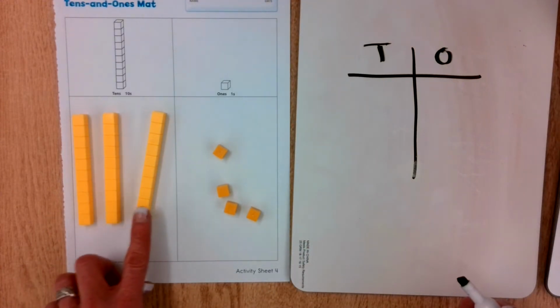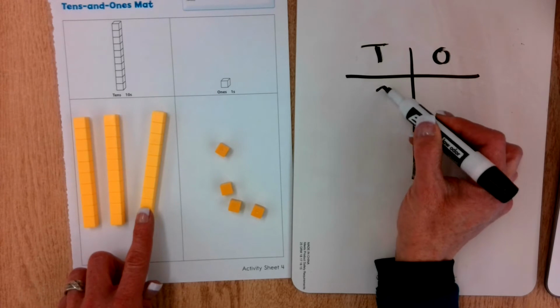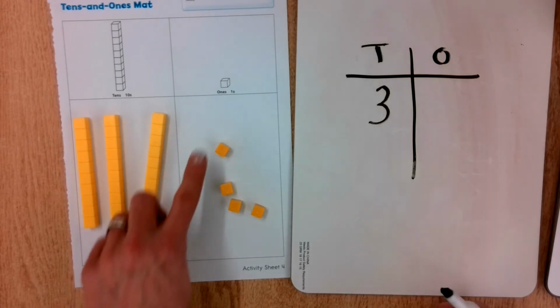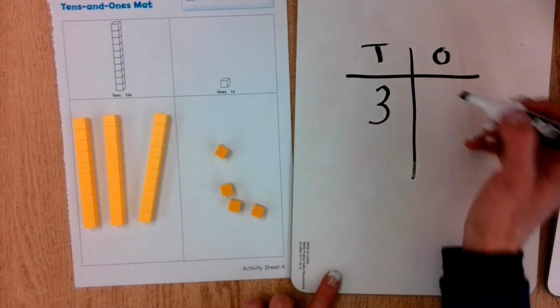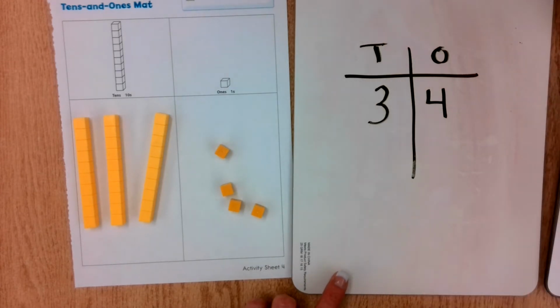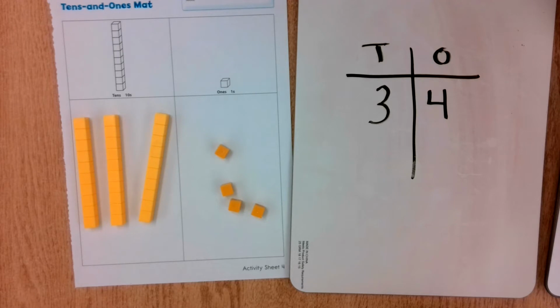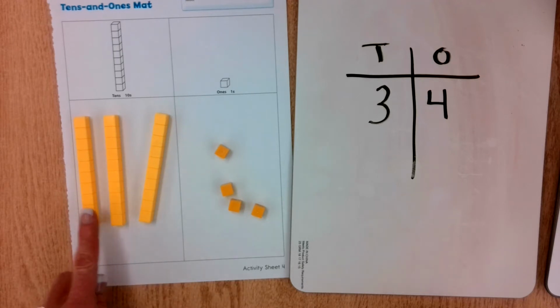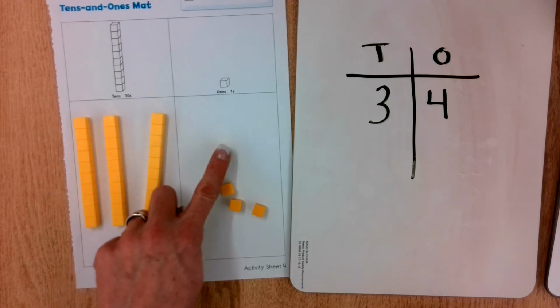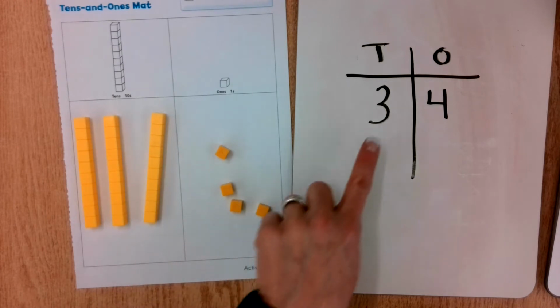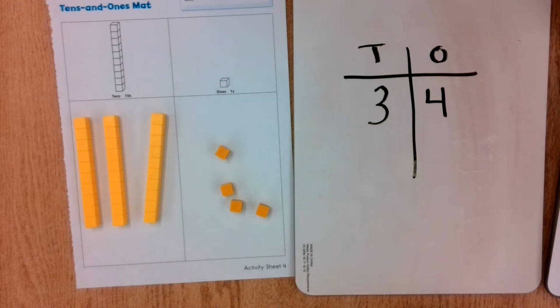So 10, 20, 30. So there's a 3 on the 10 side, and 1, 2, 3, 4. 4 on the 1 side. So my number is 34. Does that make sense? 10, 20, 30, 31, 32, 33, 34. So my answer is 34.